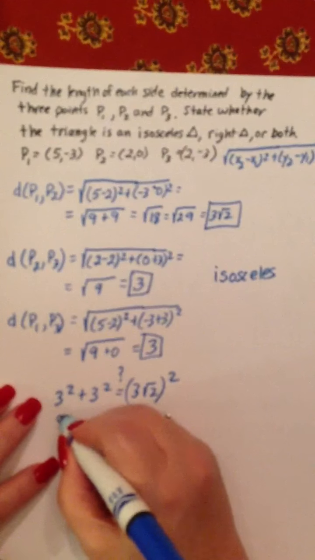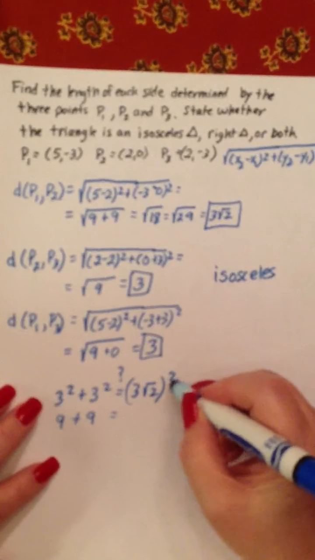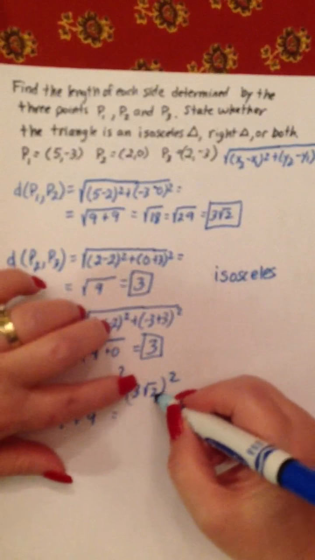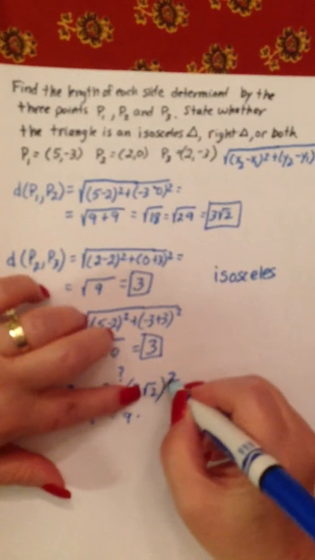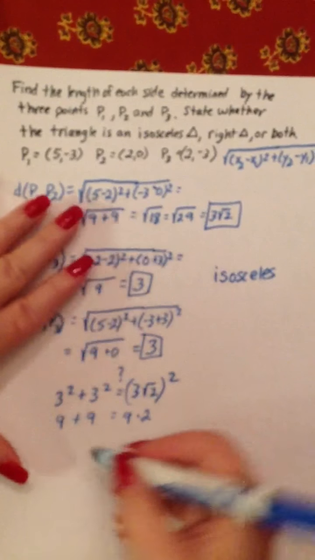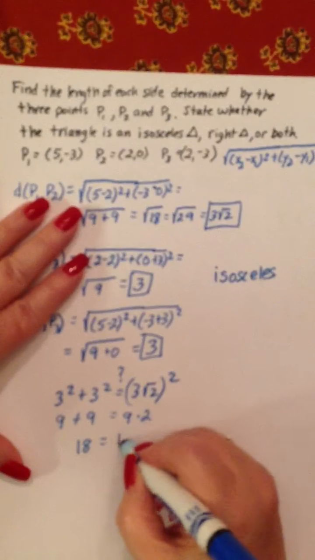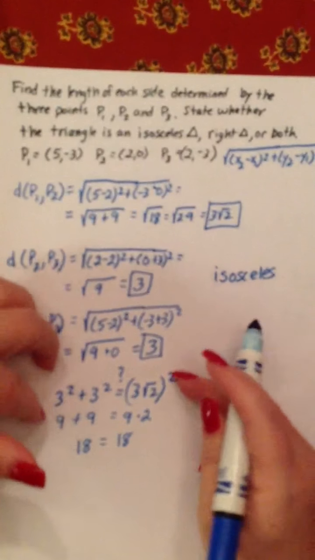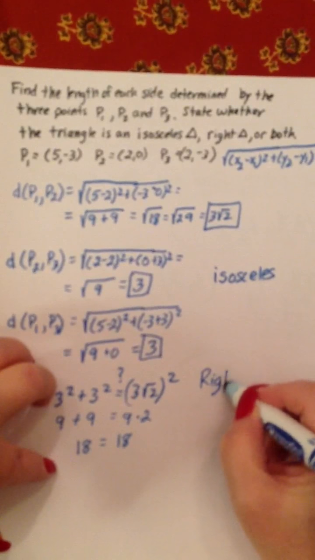So 3 squared is 9, 3 squared is 9, and then if you square 3 root 2, 3 squared is 9, square root of 2 squared is just 2. So 9 plus 9 is 18, and 9 times 2 is 18. This is true, so since it's true, it is a right triangle.